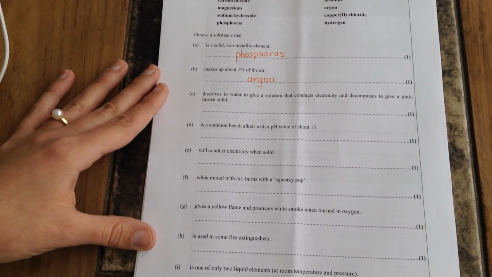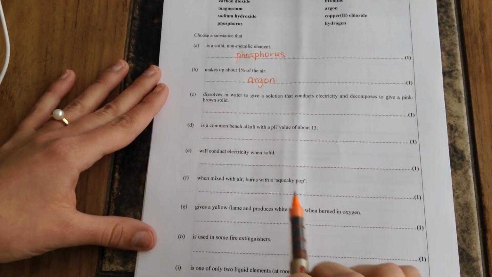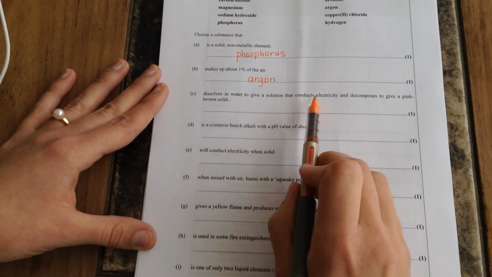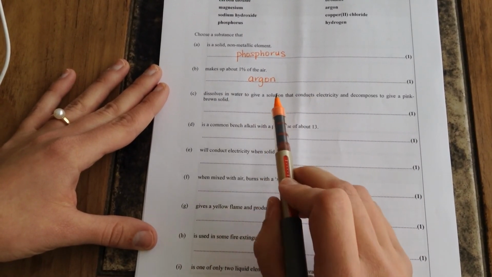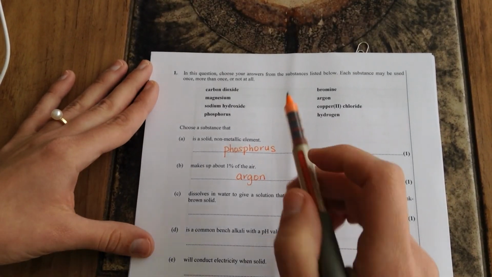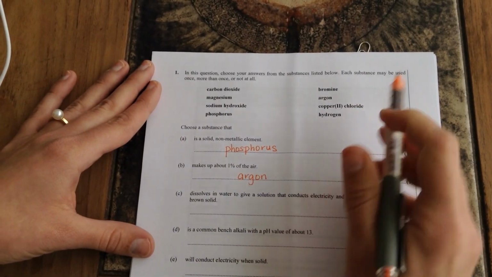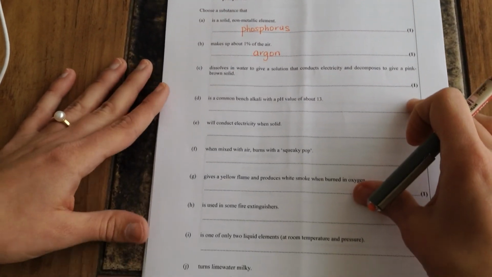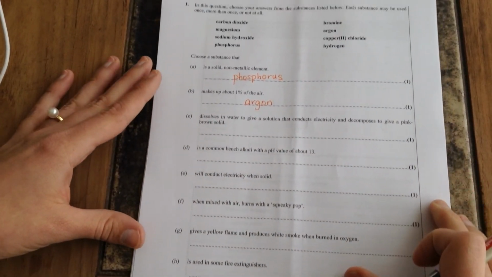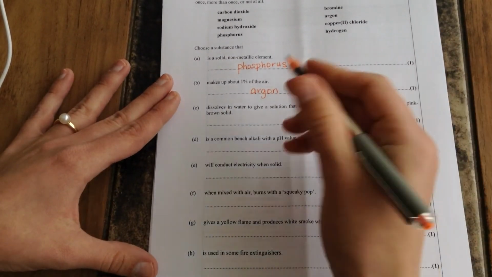Dissolves in water to give a solution that conducts electricity and decomposes to give a pink-brown solid. So we know something that dissolves in water to give a solution that conducts electricity. That's going to make an electrolyte, and we know that has to be an ionic compound. So if we look back up at our list, we have 2 ionic compounds, sodium hydroxide and copper 2 chloride. So the other piece of information is it decomposes to give a pink-brown solid. A pink-brown solid, that's going to be copper, so we know that it's talking about the copper 2 chloride.